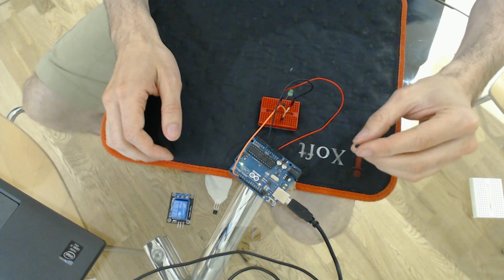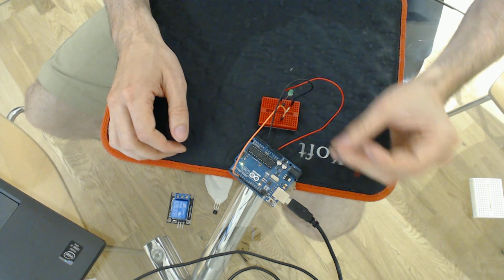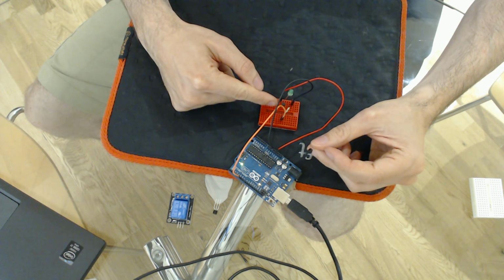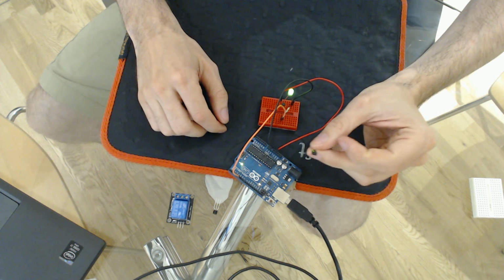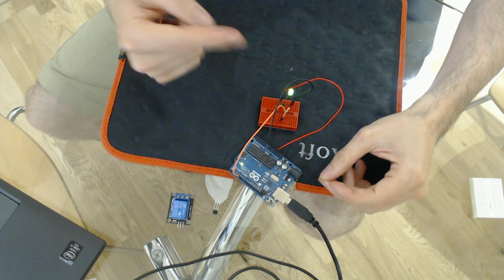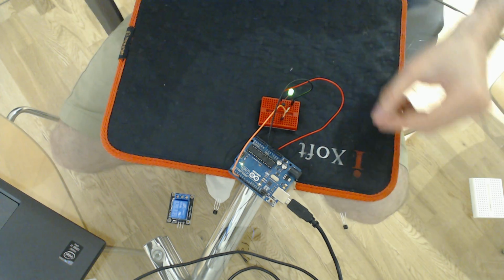So we tried with an NPN type and a PNP type. As you've seen, it just changed. One uses positive, one uses negative, that is ground, one is the positive pin.